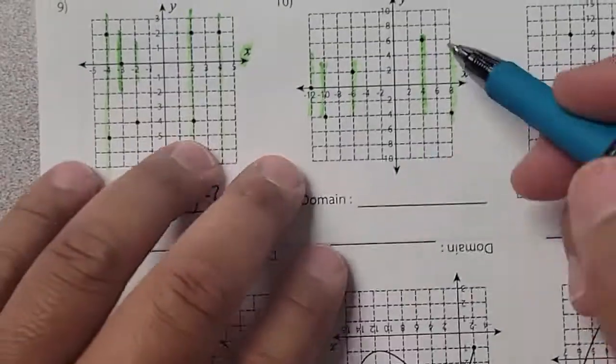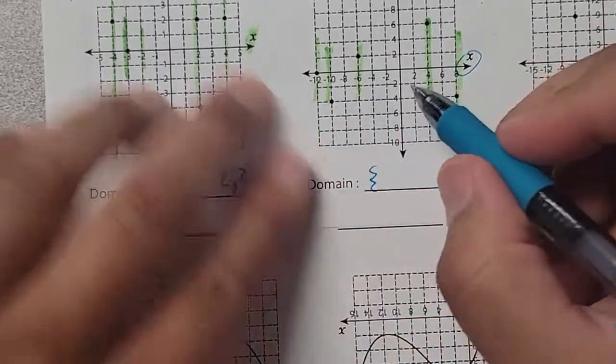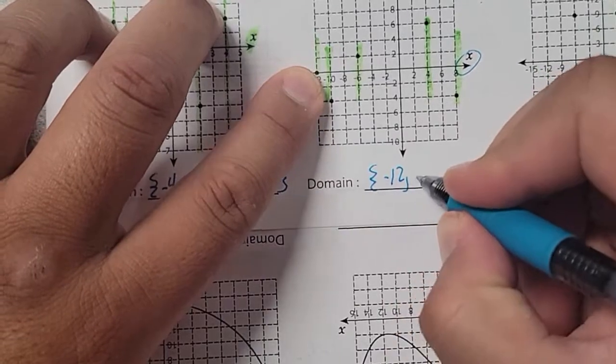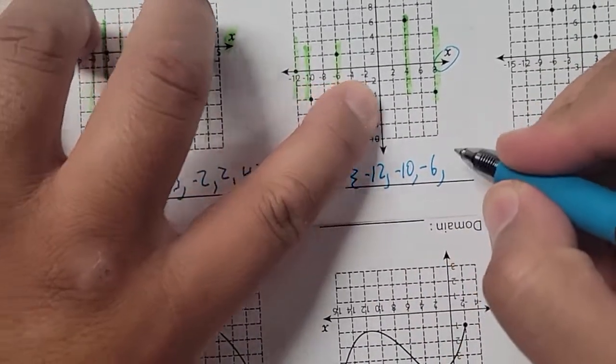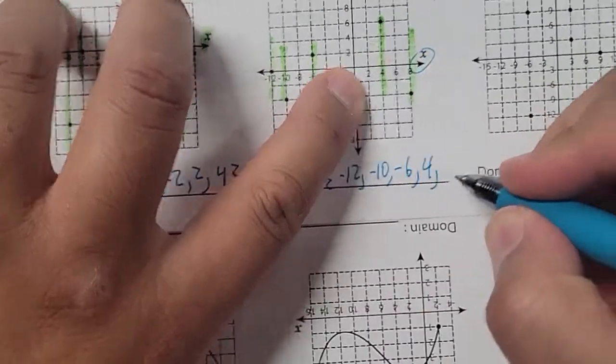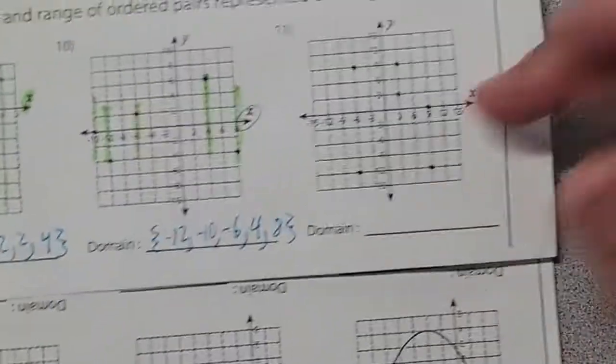Okay, so my domain is only the x numbers, -12, -10, -6, and then all the way until 4, and then 8. Okay, so go ahead and do the last one.